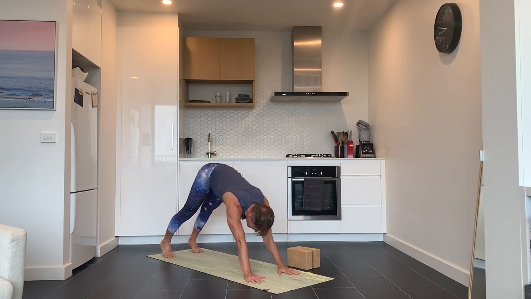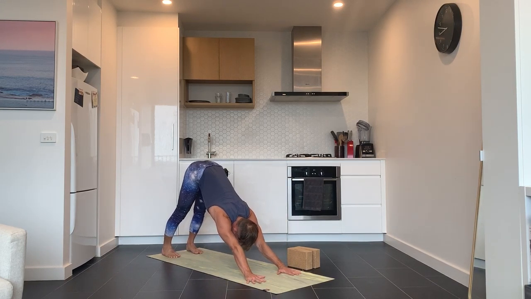Downward facing dog pose. Push the hands forward and down. Send the tops of your thighs back and up. Keep your head right between your arms. Wrap the outer shoulders back. Take one more deep inhale. And a full exhale.